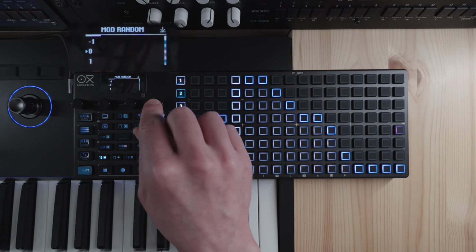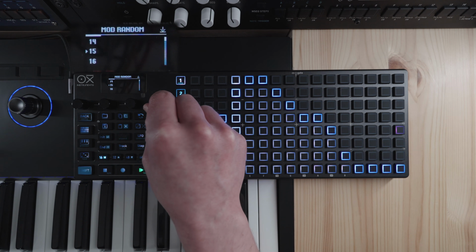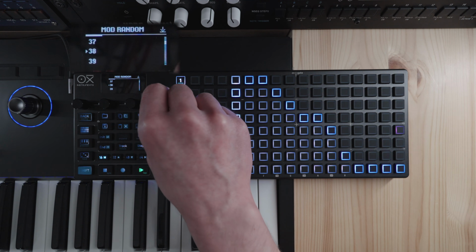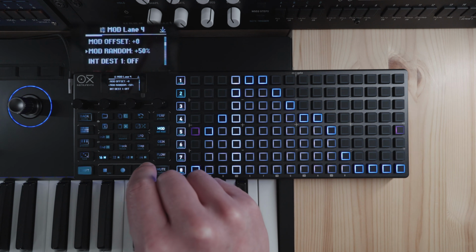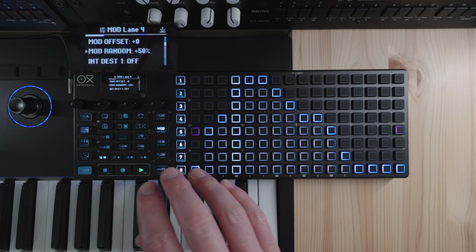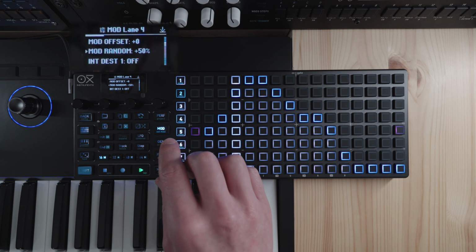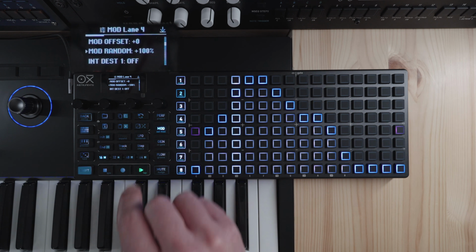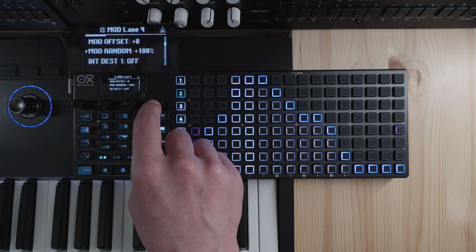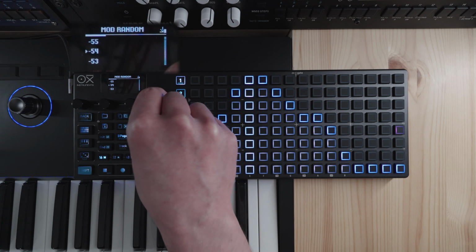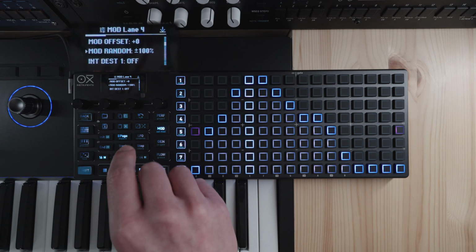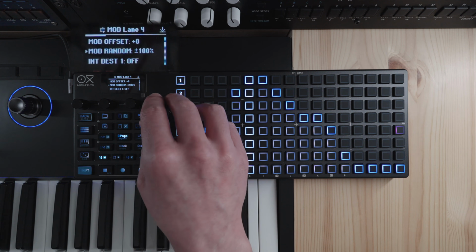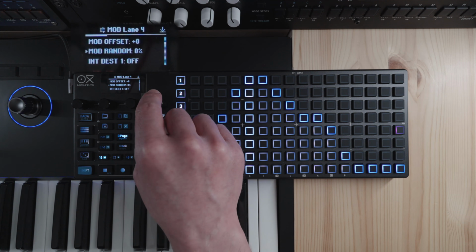Now mod random will add sort of a random signal to your modulation. So you can hear a little bit of like a noisy modulation added to your modulation output. We'll set it to 100. And when you go negative, this is actually bipolar, so plus minus 100. So you get a really sort of a very noisy random modulation here. We'll set that back to 0.